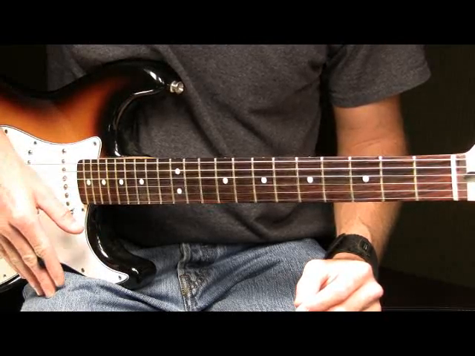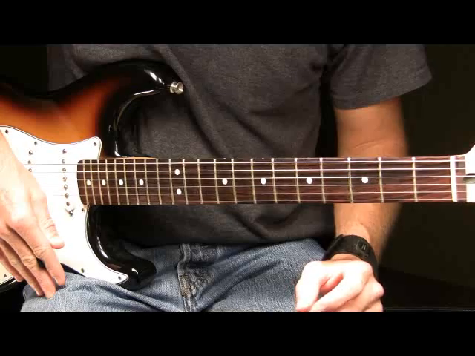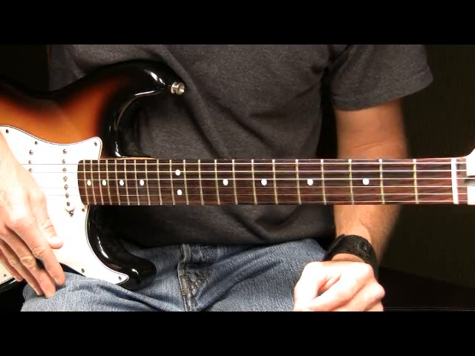I'm in standard tuning, and what I'm going to do here is first play the introduction at full speed, and then I'll break it down. But first, here's the introduction played at full speed.